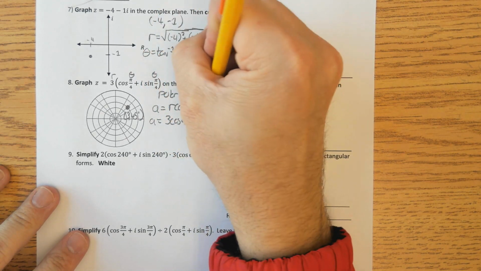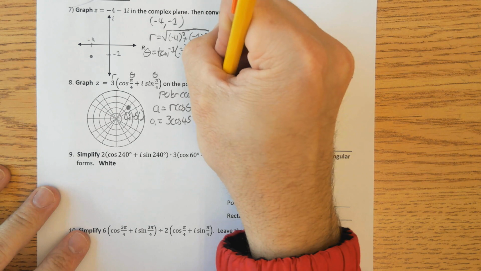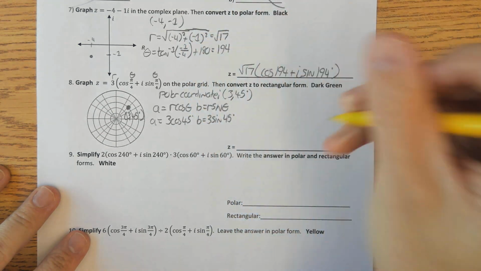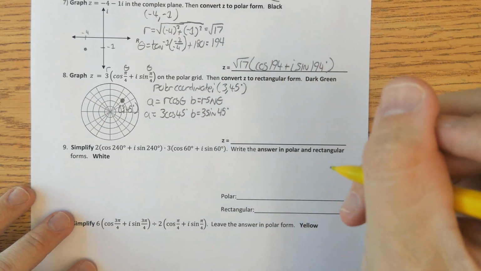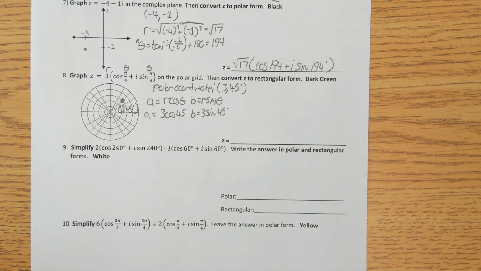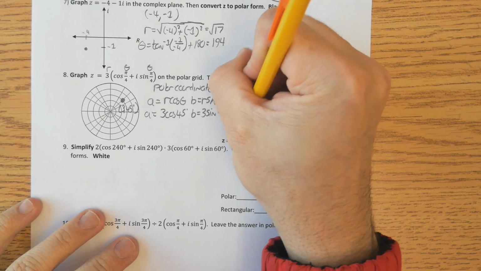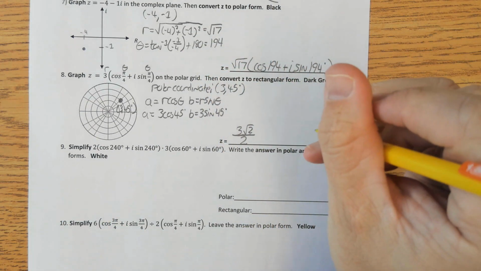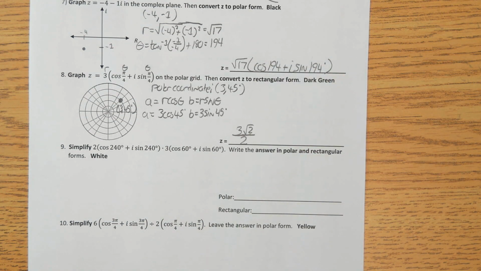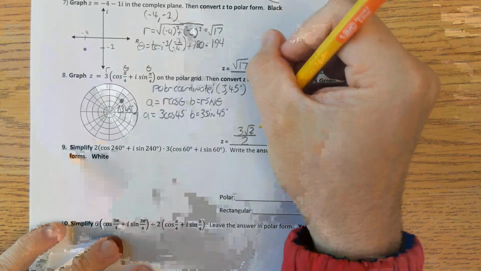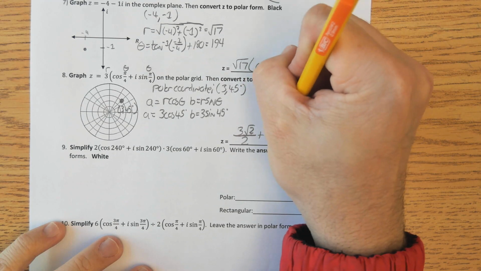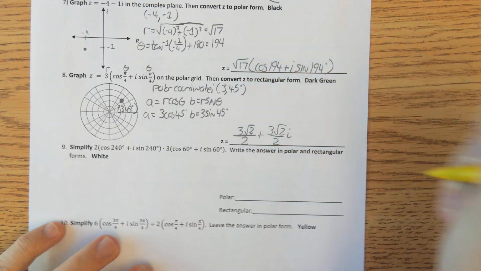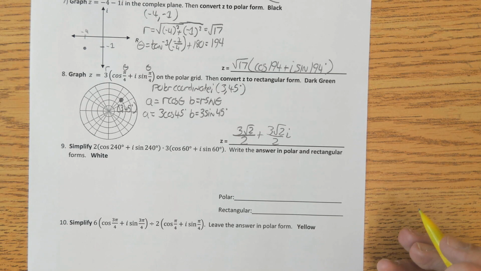45 degrees, b equals 3 sine 45 degrees. And so that's going to give me this. Let's go ahead and type it in, 3 cosine 45. That gives me 3 root 2 over 2. And then 3 sine 45 is going to give me the same. But remember this time, because we want complex, do not forget about the I. Okay, do not forget about the I.